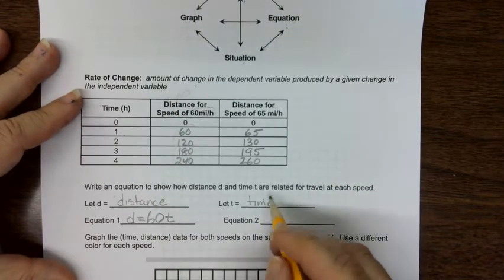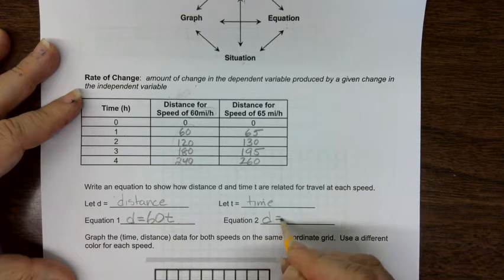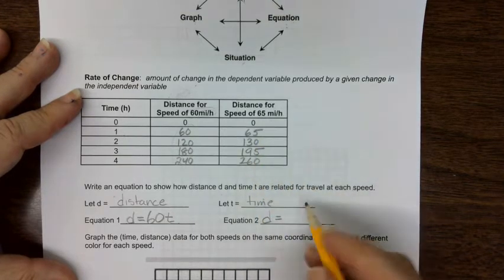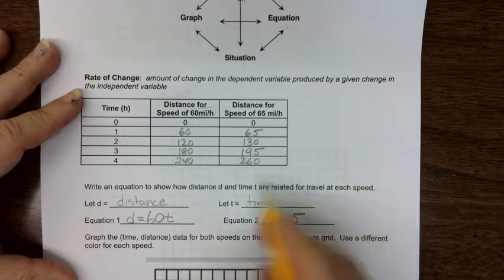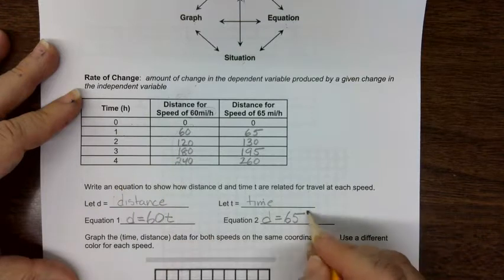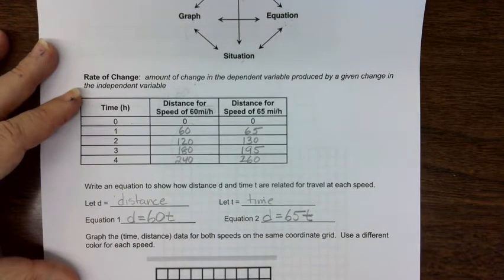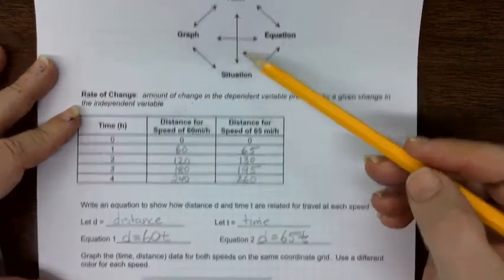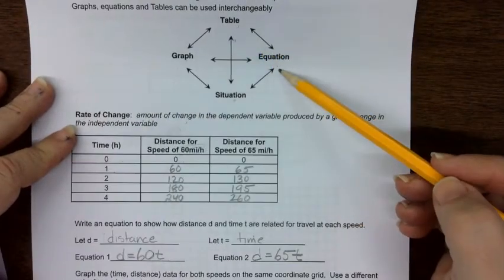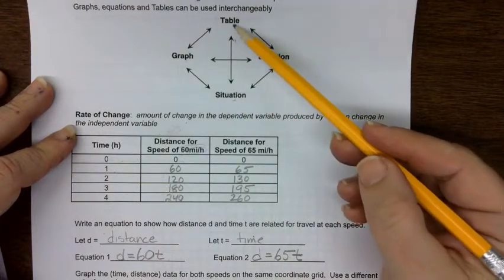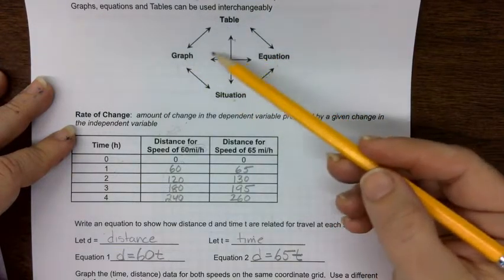Here, we had the same thing. We were looking for our distance at the beginning. We didn't know it. But what we did was we took our 65 and I multiplied it by my time. And each time it varied, so that's why t is my variable. So now we went from situation to table to equation. Now we're going to go from a table to a graph in this situation.